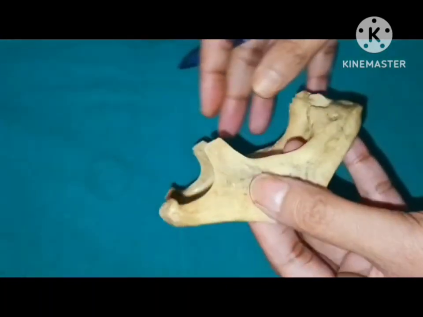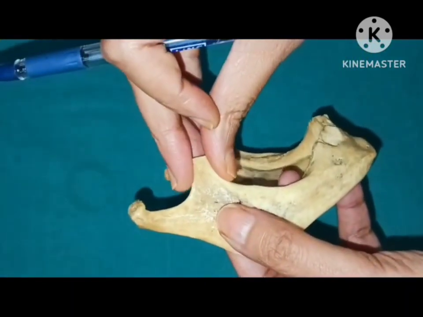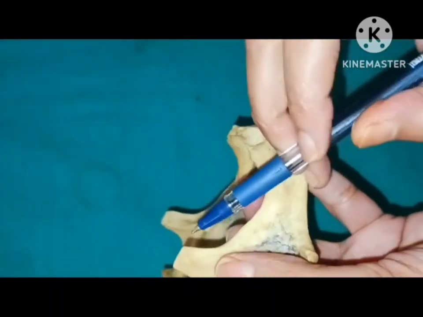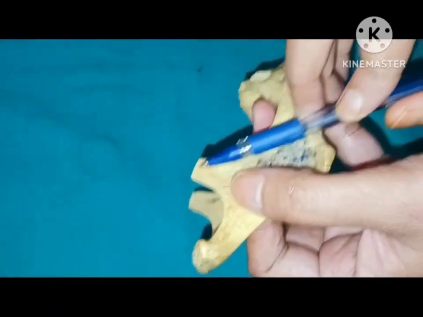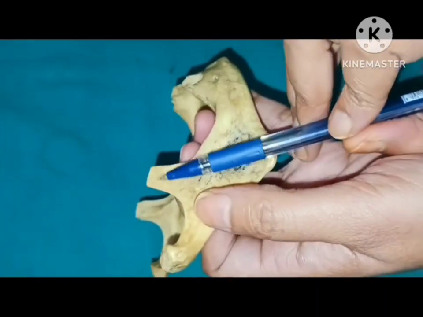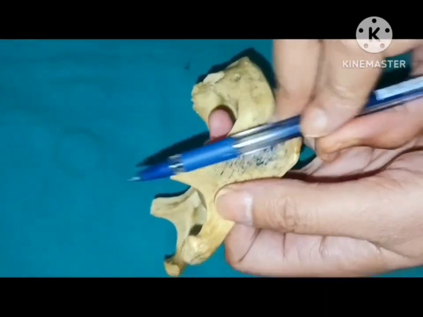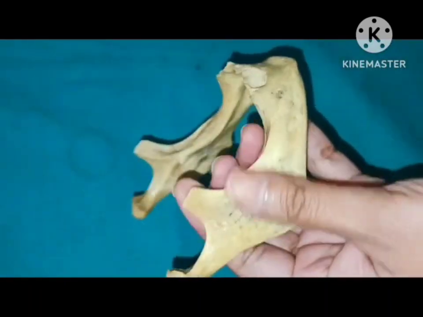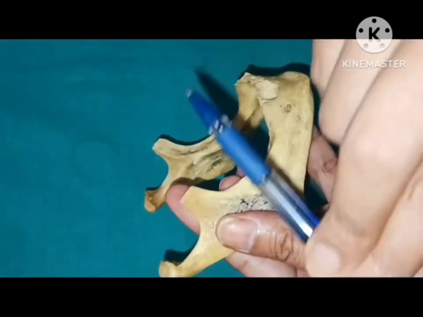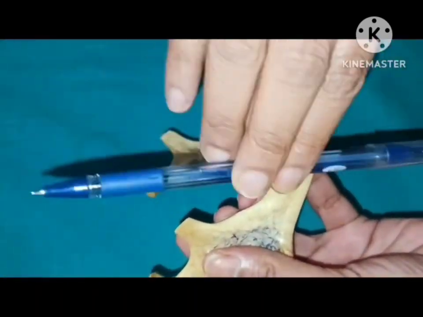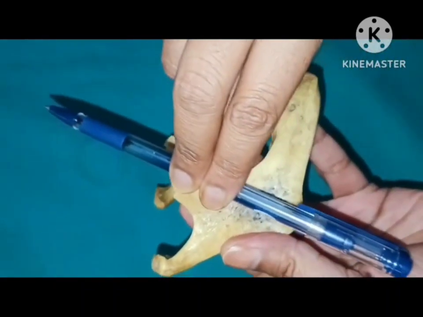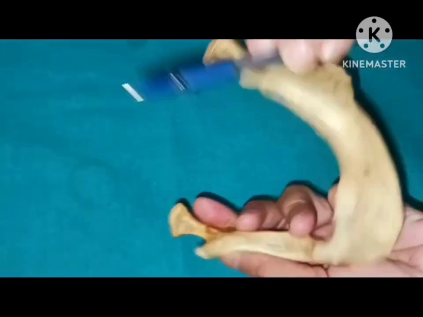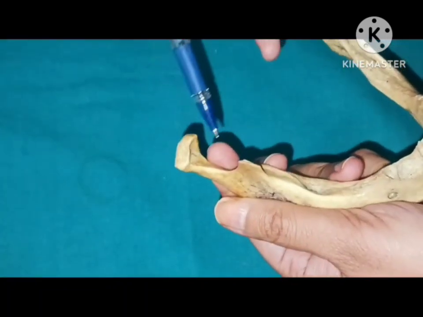Now come to the processes, that is the coronoid process and the condyloid process. This is coronoid process. It runs anterosuperiorly. You can appreciate this is anterior direction and this is superior direction. So it runs in this direction. It is anterosuperiorly, both sides. And this is condyloid process.